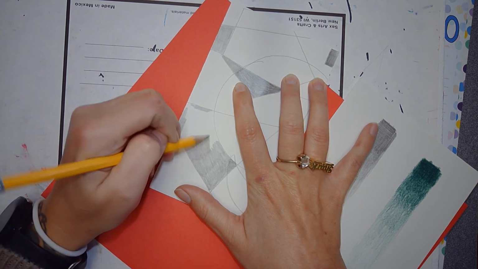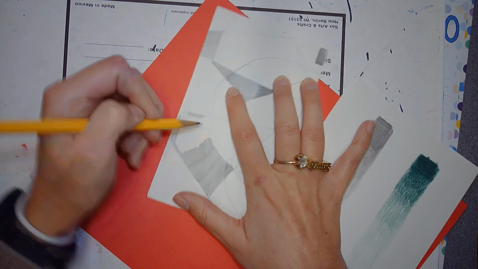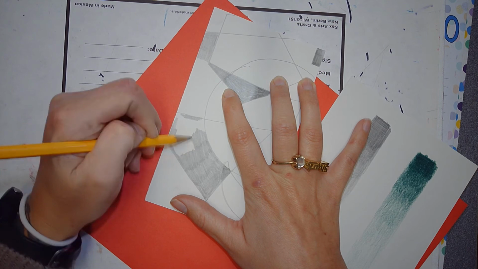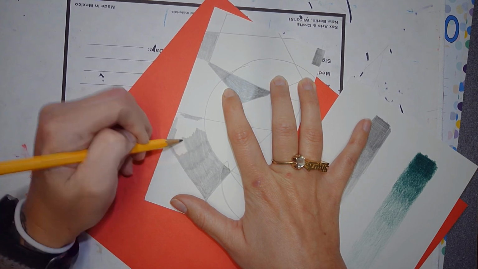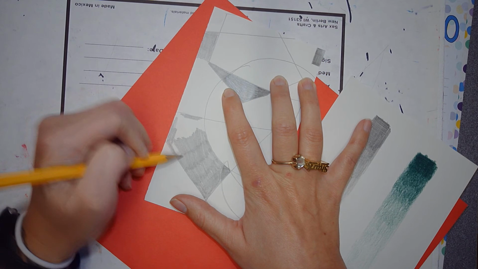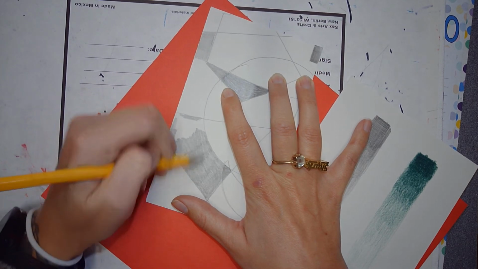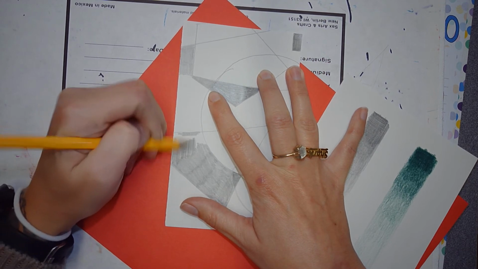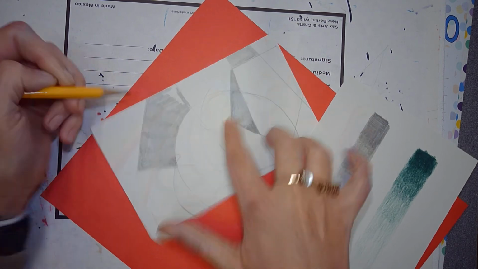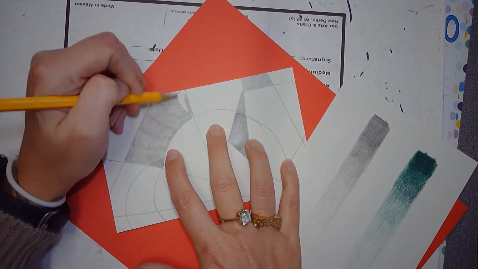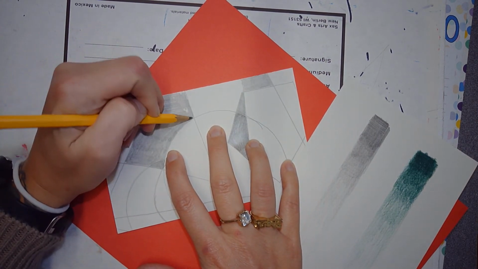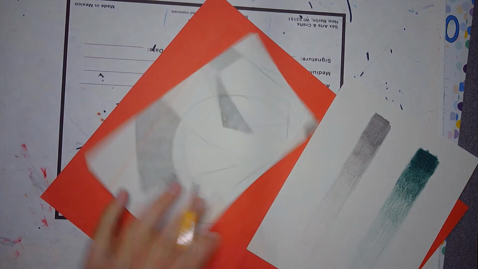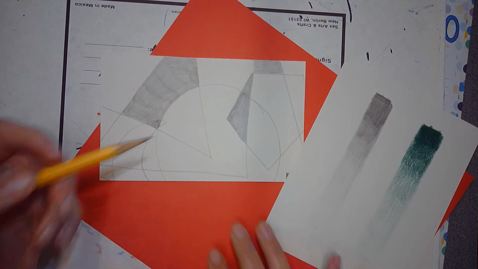So you want to take your time and just try to fill in your areas as best as you can. But just pace yourself. So if it feels like you're getting tired and it's maybe starting to look sloppy, take a break. That way you can make sure it stays nice and neat and you can give it your full focus and full attention. Okay, and that's my next value. Okay, as I move down the value scale, I just keep pressing lighter.